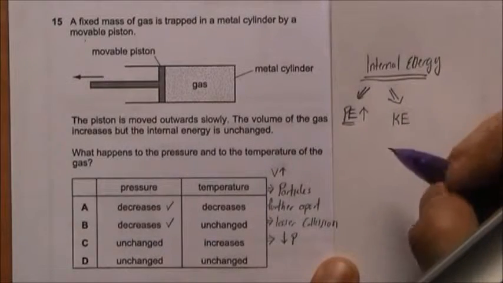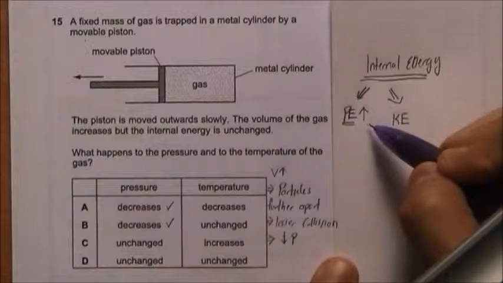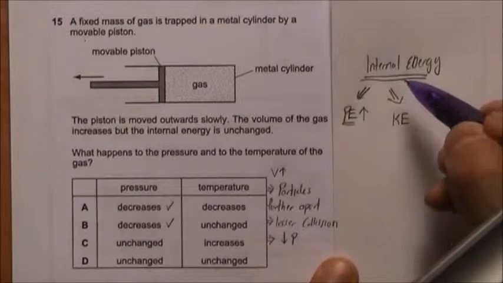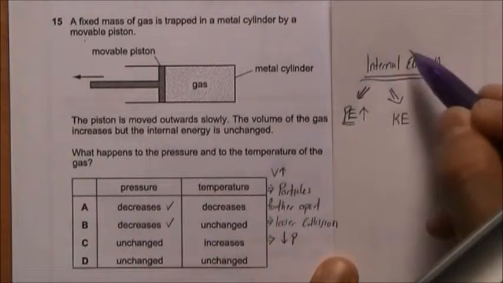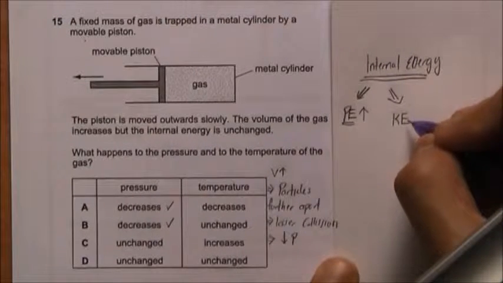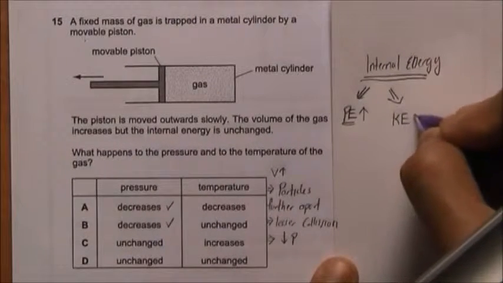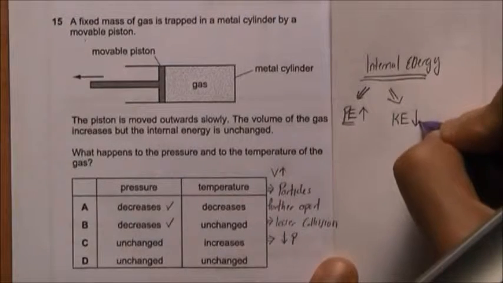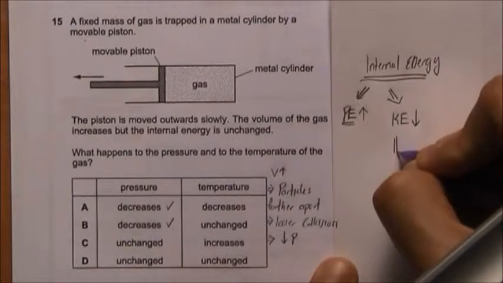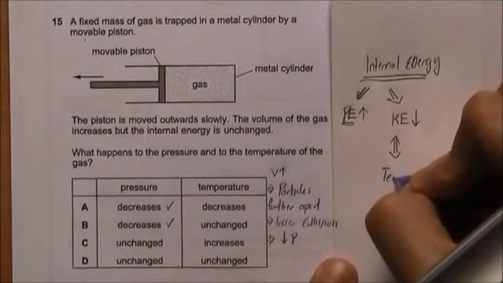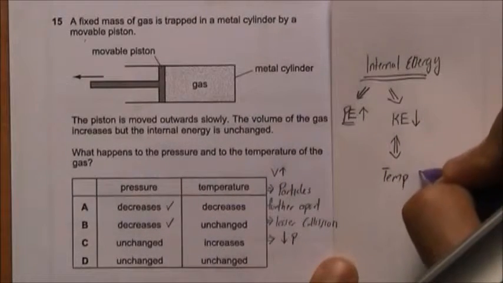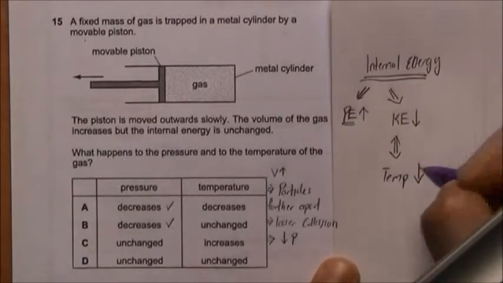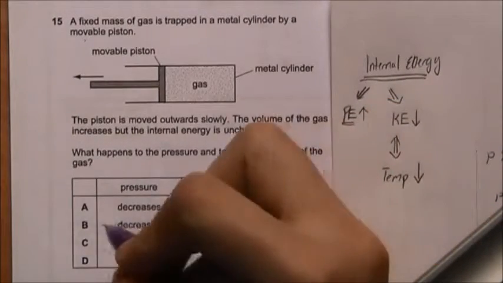Okay, so since potential energy increases and the internal energy must be constant, with that we can say that the kinetic energy has to decrease, and kinetic energy is related to temperature. So if kinetic energy decreases, the temperature must decrease as well. So we have the answer as A.